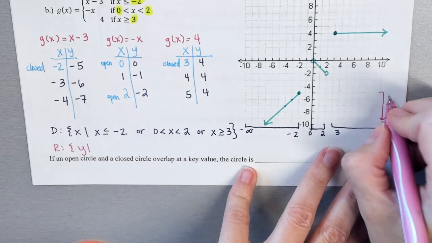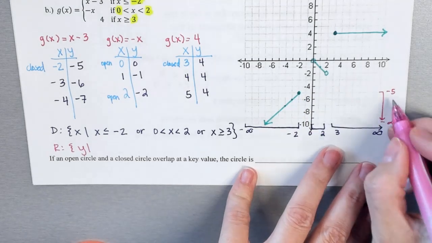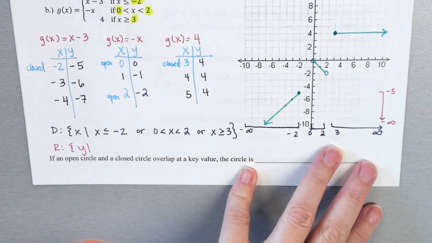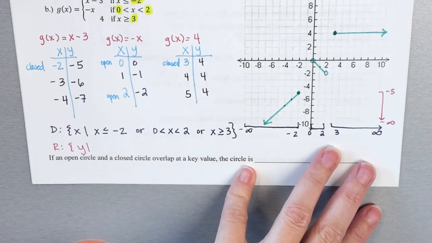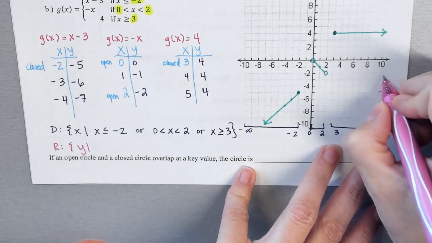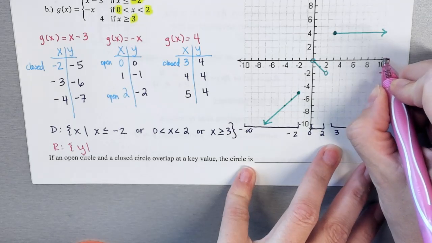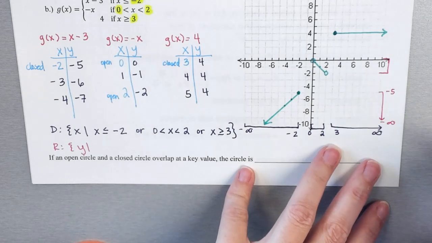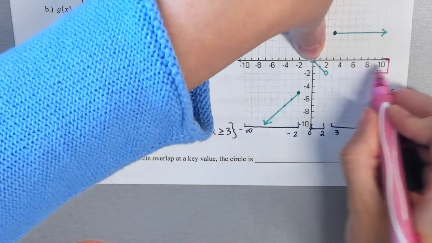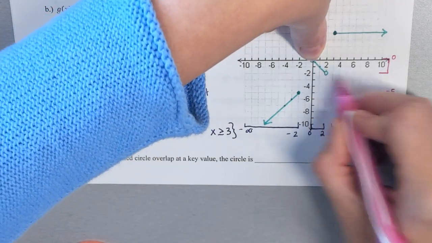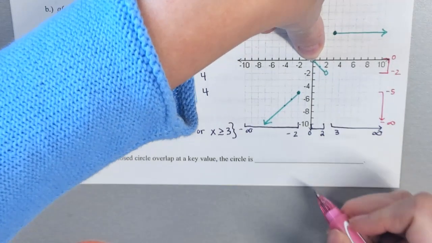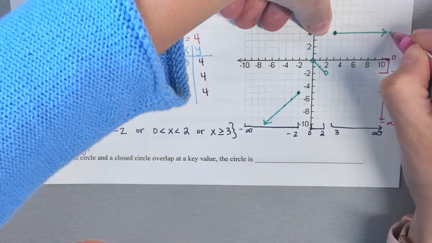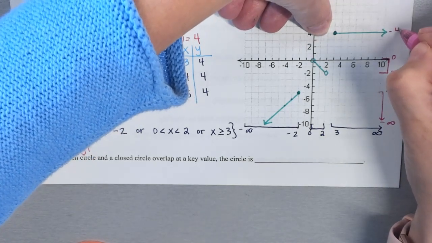Okay, and then you're at negative 5, and all the values below that are your y. Okay, and then we have a gap, and this is our next interval. So on the y's, you just look to where it corresponds. This would be 0, this would be negative 2, and then you have another gap, and then it picks up again at 4.